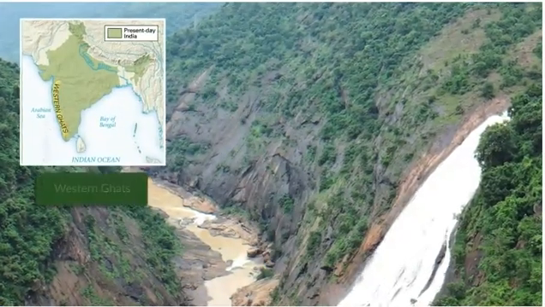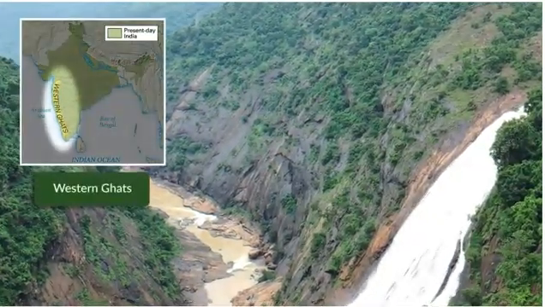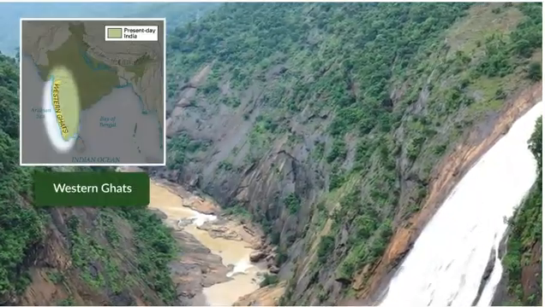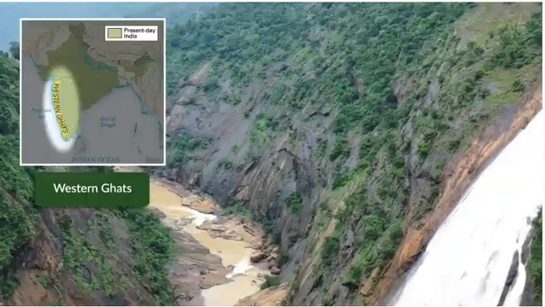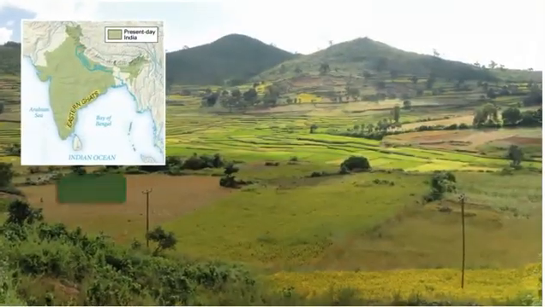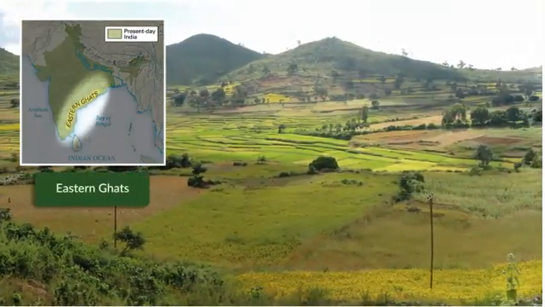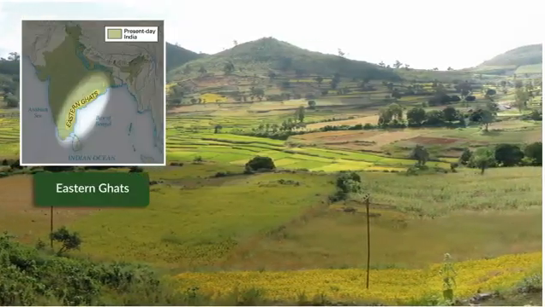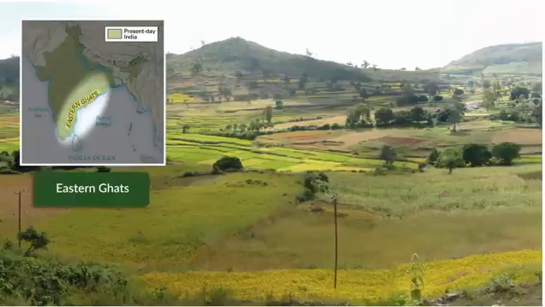The Western Ghats is a long mountain chain running along the western coast of India. It has steep slopes, narrow valleys, thick hardwood forests, and extremely heavy rains. The Eastern Ghats running along India's eastern coast are not as wet as the Western Ghats. Still, there is enough water for rice to grow.